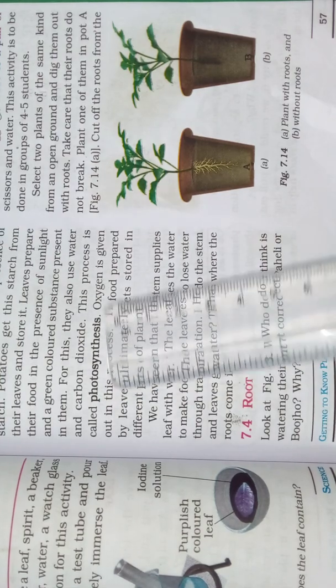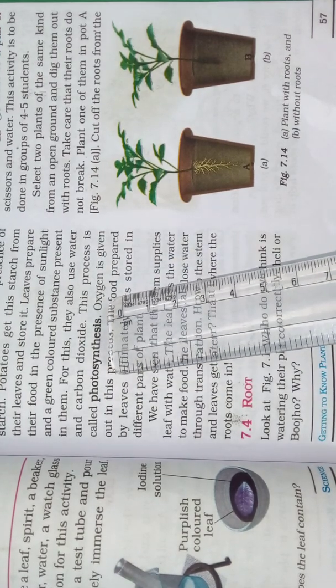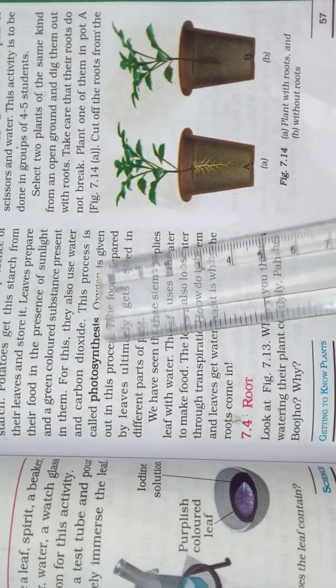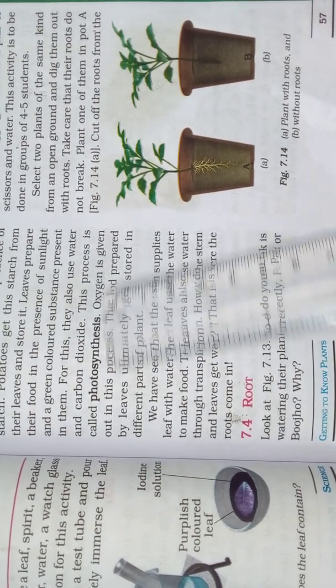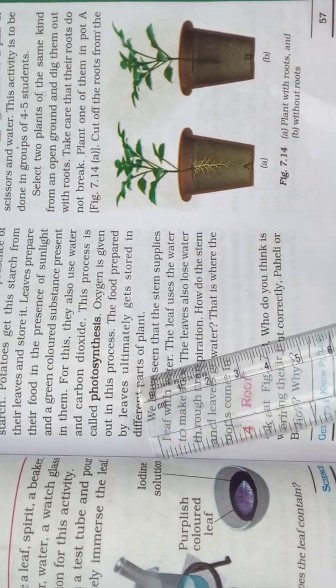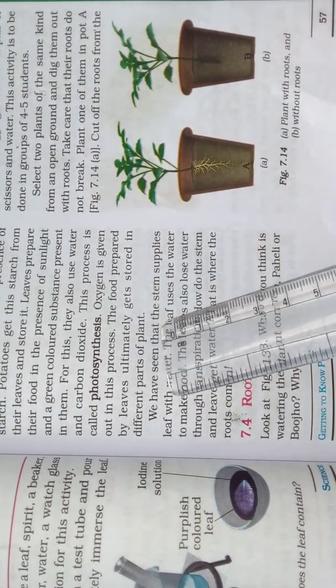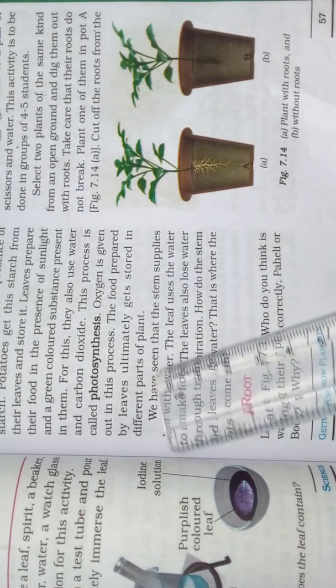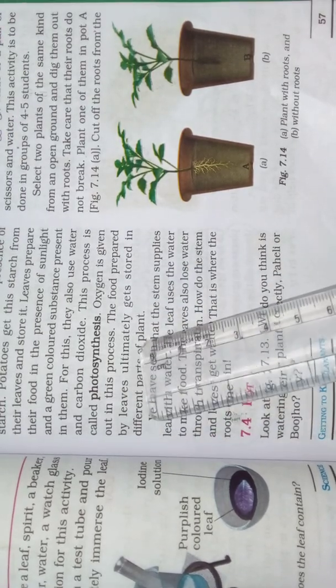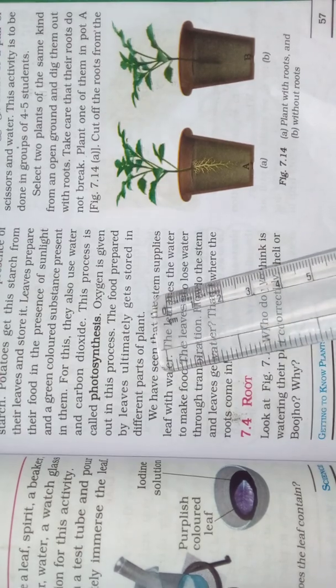And it leaves out oxygen and water vapor. So the food prepared by the leaves ultimately gets stored in the different parts of the plant.